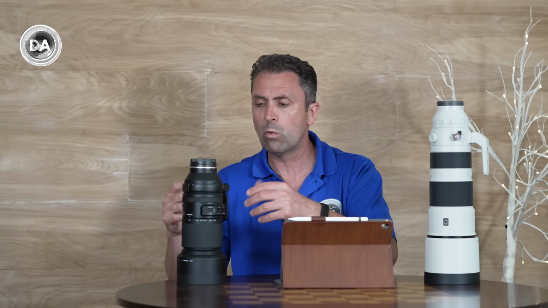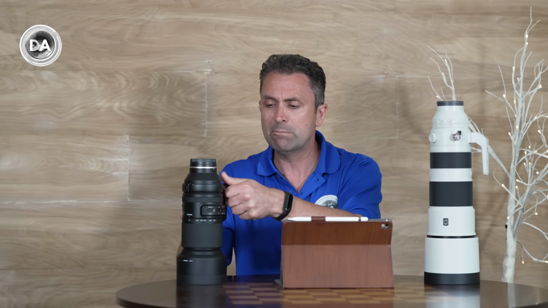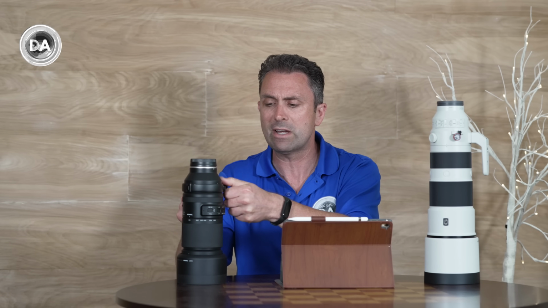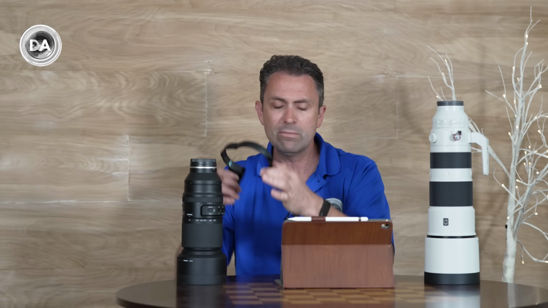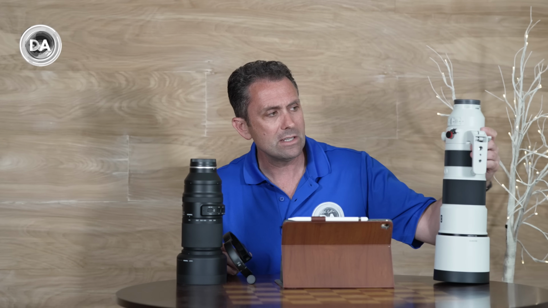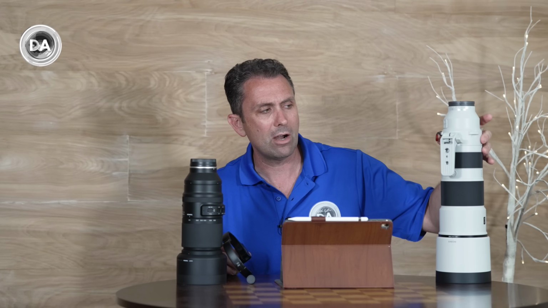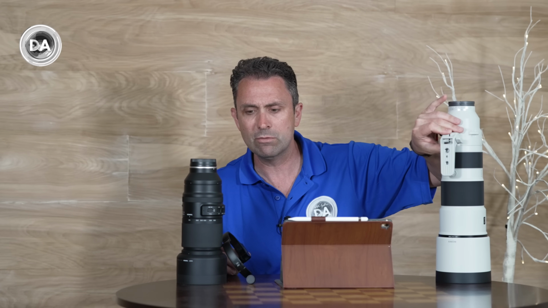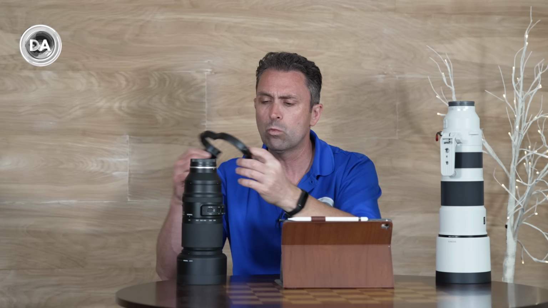I'll also note on the weight front that you do have the ability to fully remove the entire tripod collar from the Tamron, whereas on the Sony you can't actually remove a collar. What you can do is remove the foot, but there's not as much potential weight savings there.